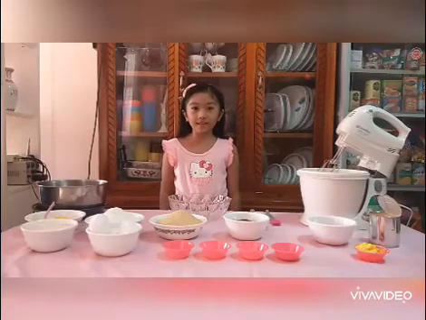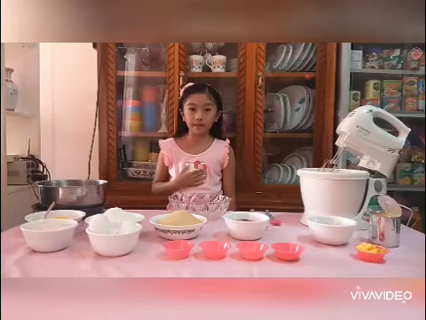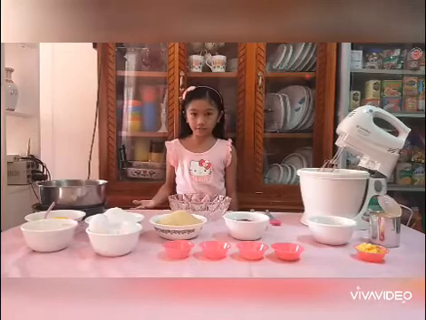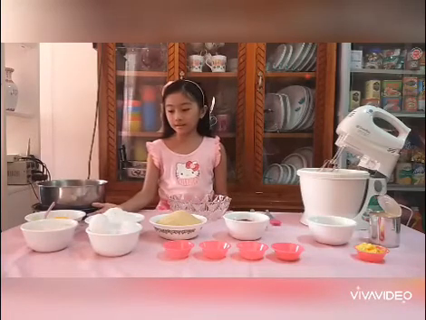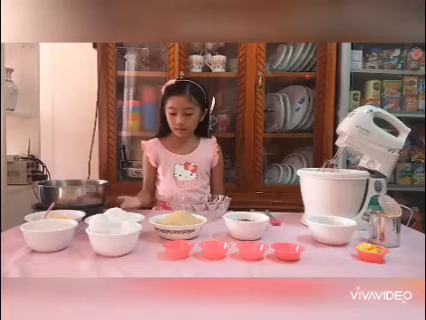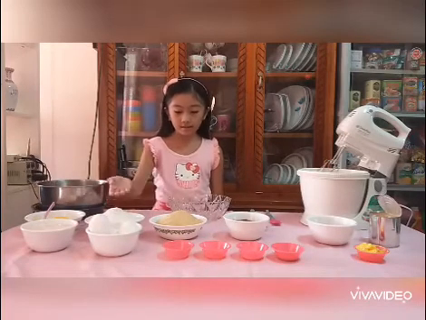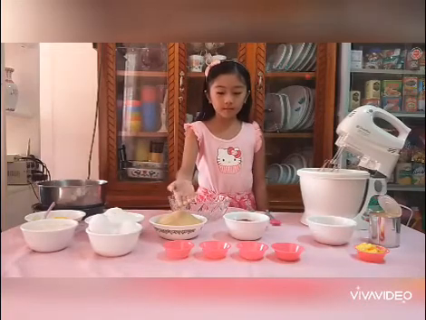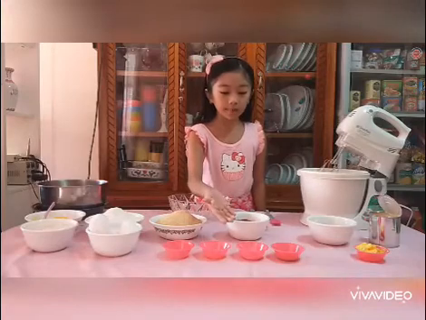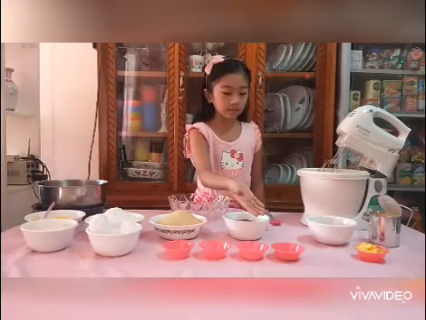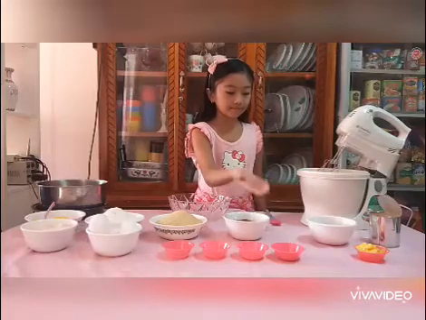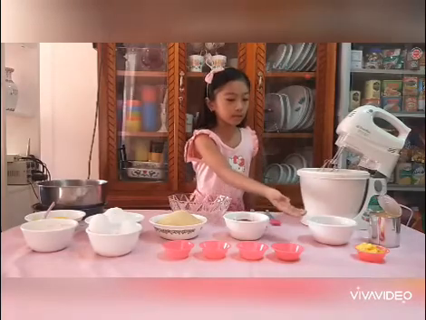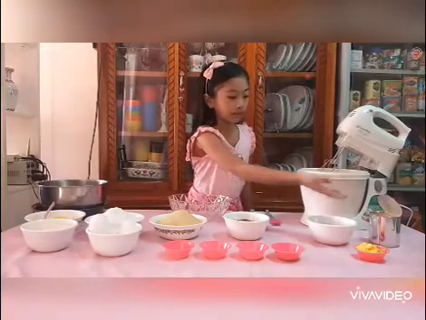My name is Louise, and I'm going to teach you how to make a moist chocolate cake. Here are the ingredients: butter, buttermilk, all-purpose flour, egg, brown sugar, cocoa powder, salt, baking soda, baking powder, and last but not least, vanilla extract. And for the frosting, we need cocoa powder, margarine, and condensed milk.